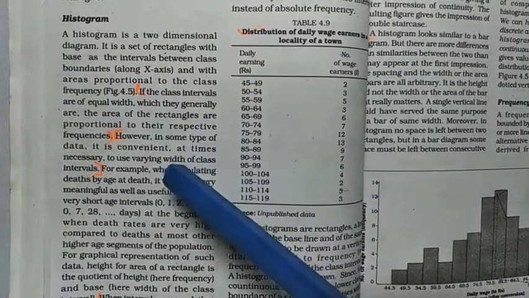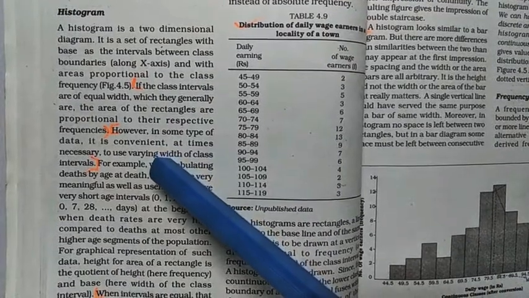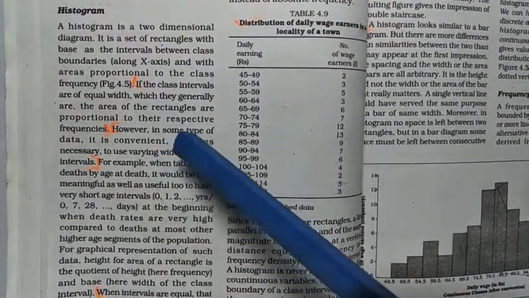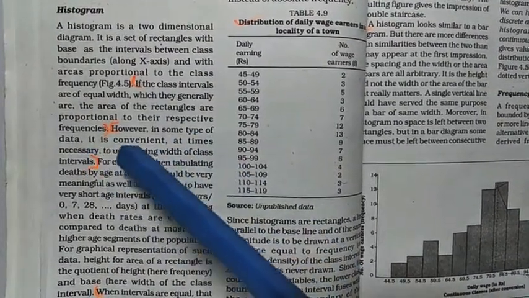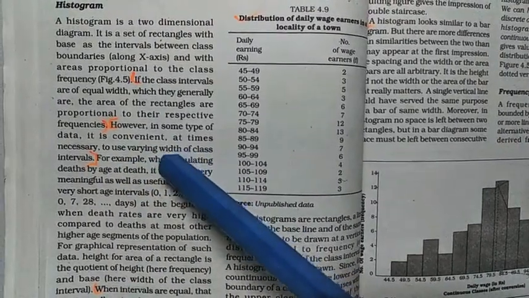Sometimes you will come across data where it is convenient, at times necessary, to use varying widths of class intervals.